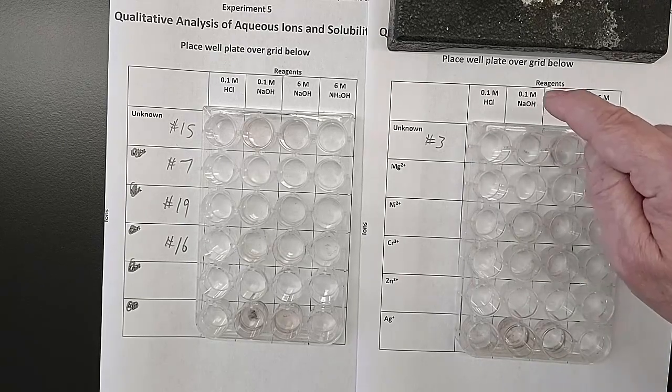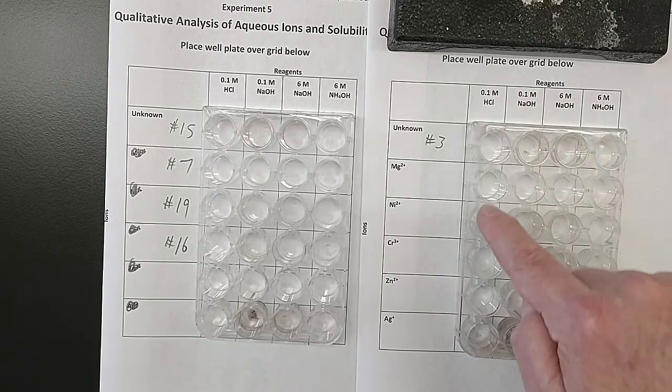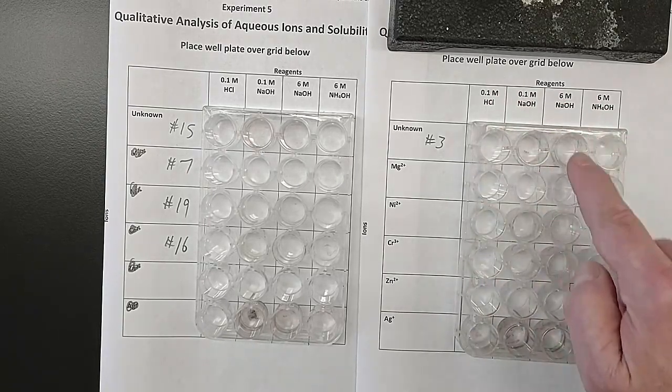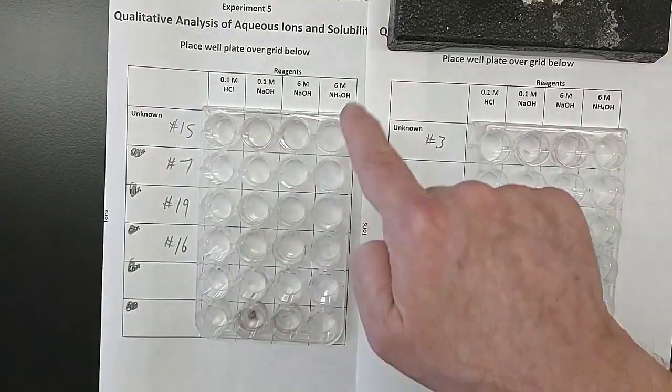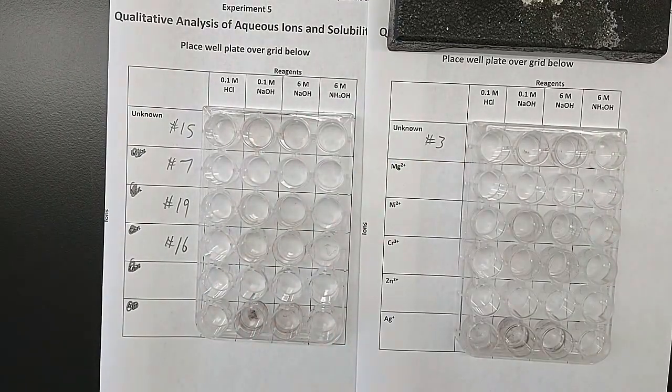Okay, so first I'm going to start off with doing my hydrochloric acid, my sodium hydroxide, my more concentrated sodium hydroxide, and my ammonium hydroxide in each of these wells, and I'll repeat it going down each of these. Now it says 10 drops each, but we don't need to be that careful in our measurement because this is qualitative, not quantitative.